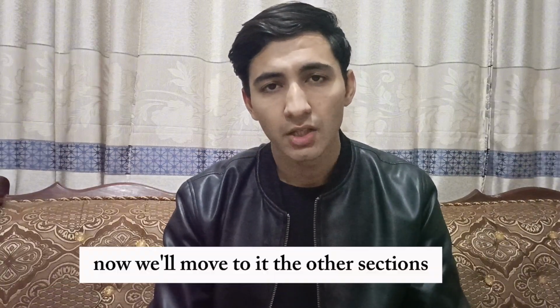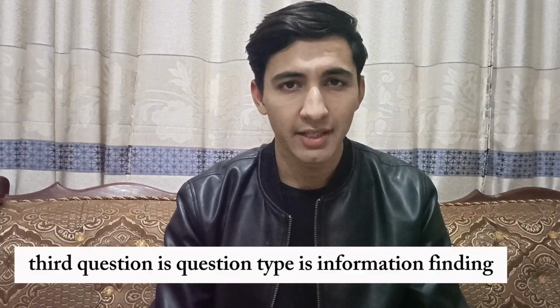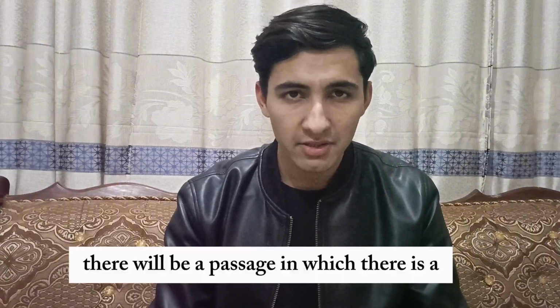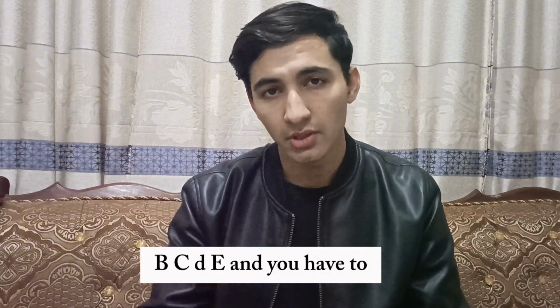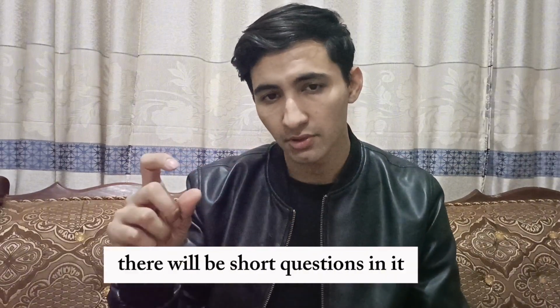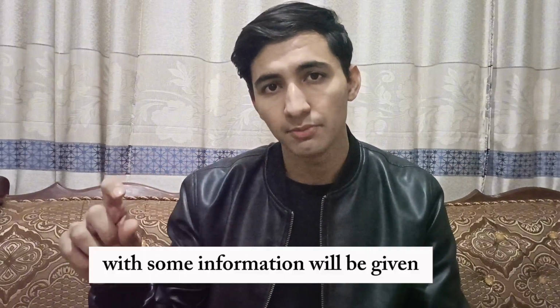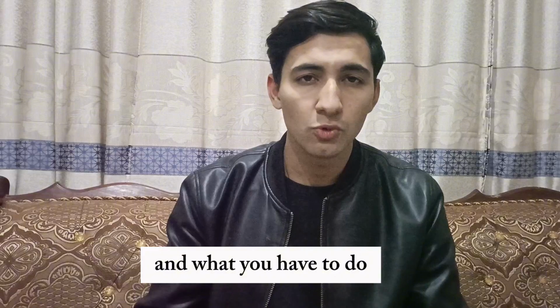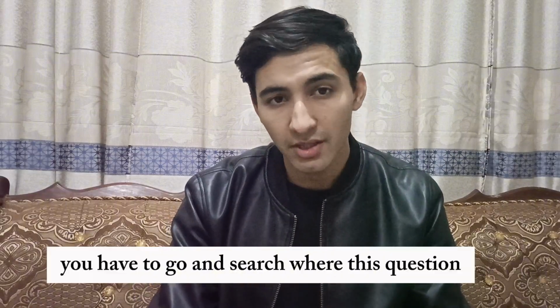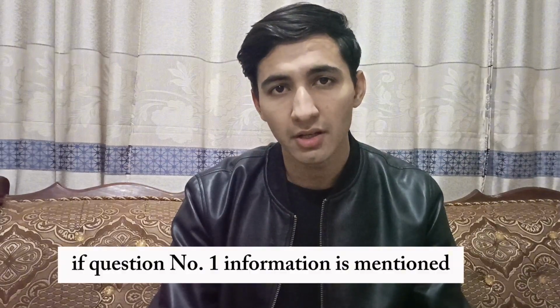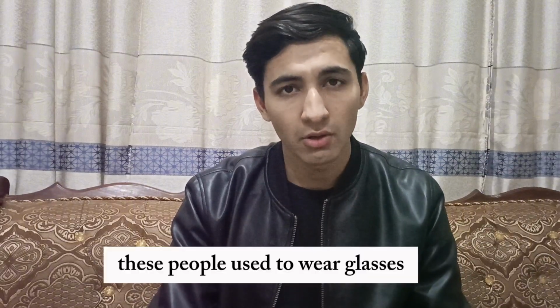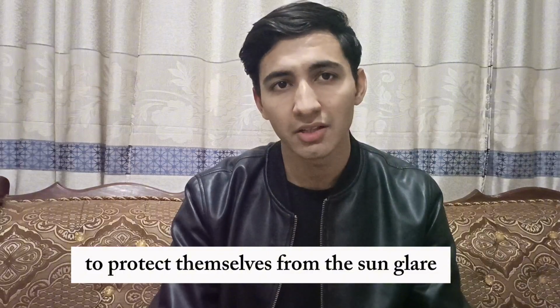Now we'll move towards the other sections. The third question type is information finding. In this question, there will be a passage with a number of paragraphs A, B, C, D, E, and there will be questions. There will be short questions in which some information will be given, and you have to go and search where this information is given. For example, question number one may say, these people used to wear glasses to protect themselves from the sun glare.